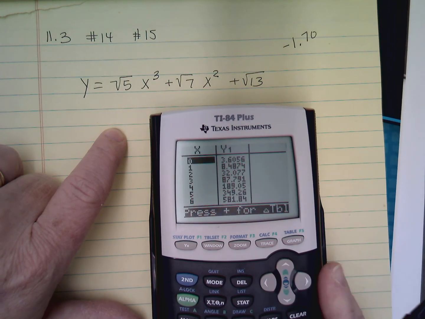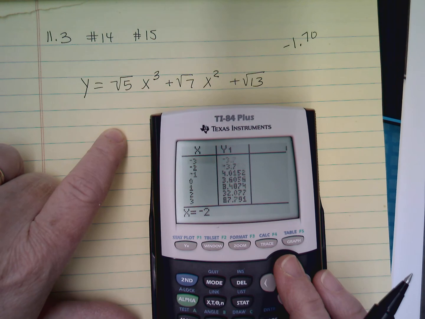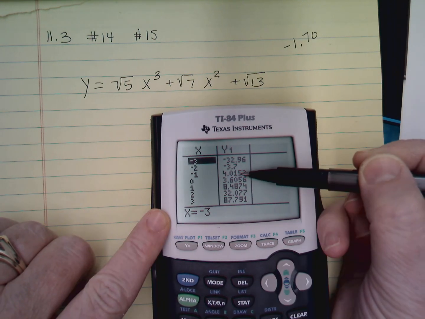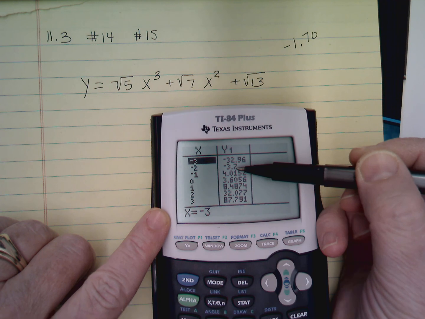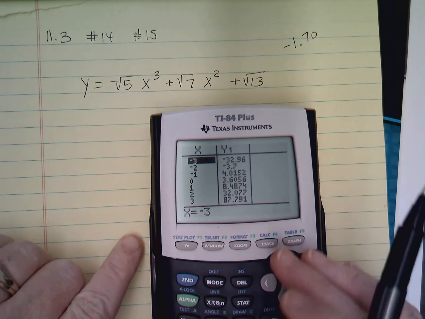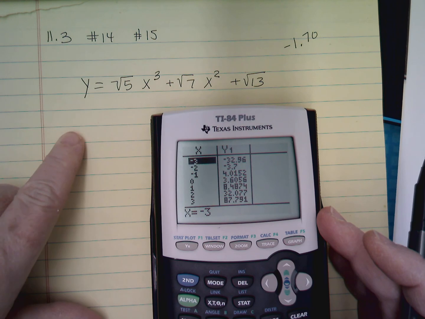I want to go to the table. Now, the table is set up to count by ones. And you can tell when you change from positive to negative that it's gone through 0. So I know it's between -1 and -2. And it told me to round to the nearest hundredth.